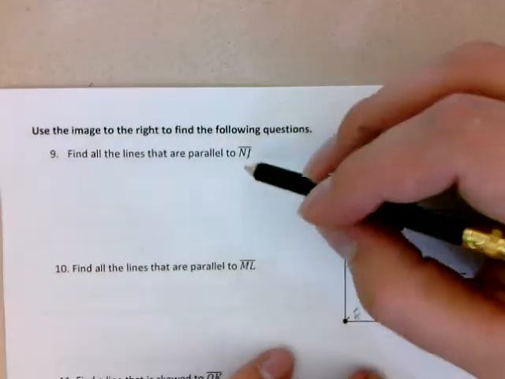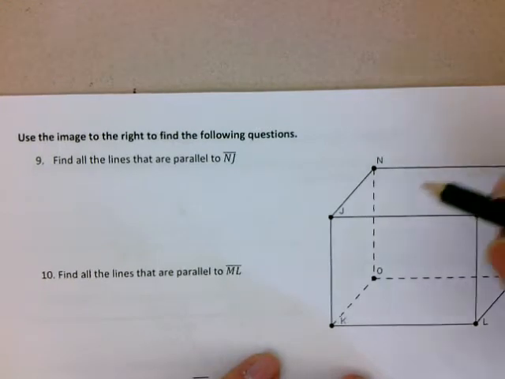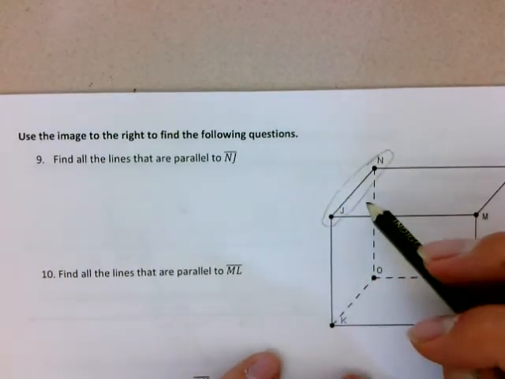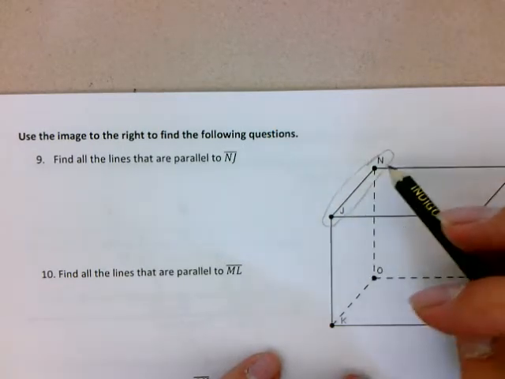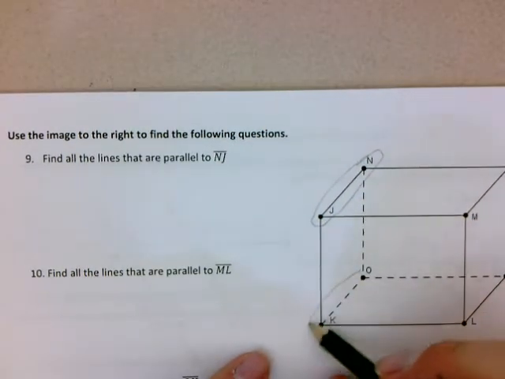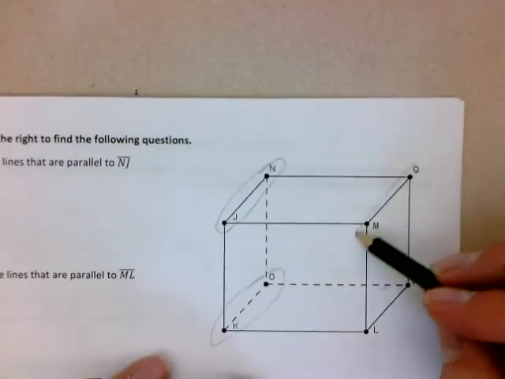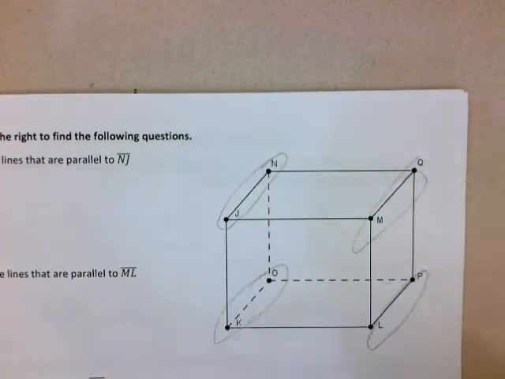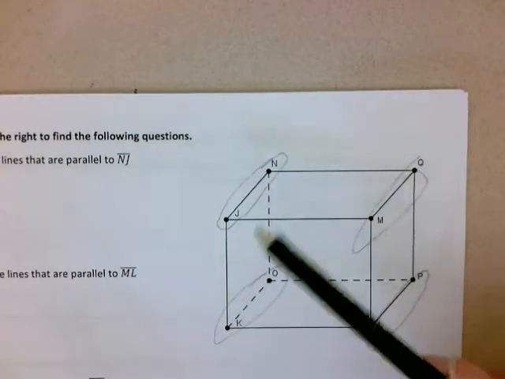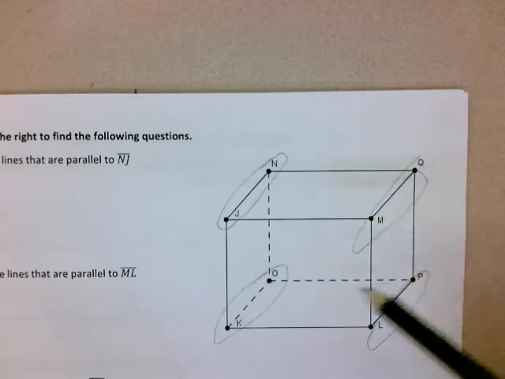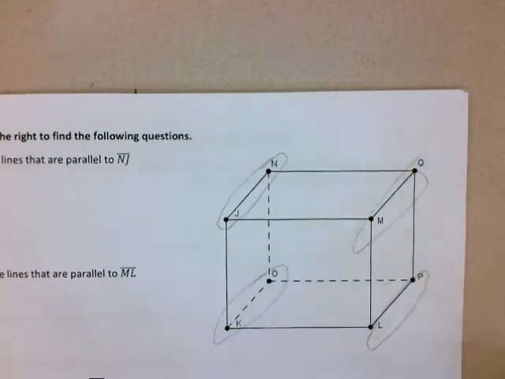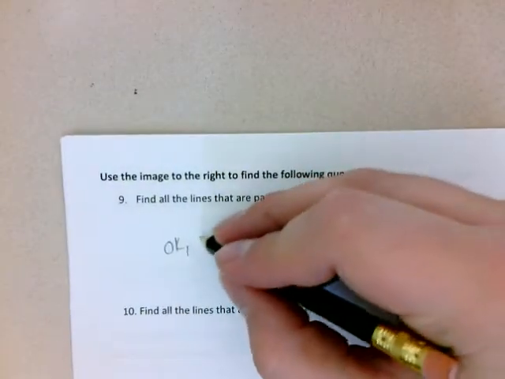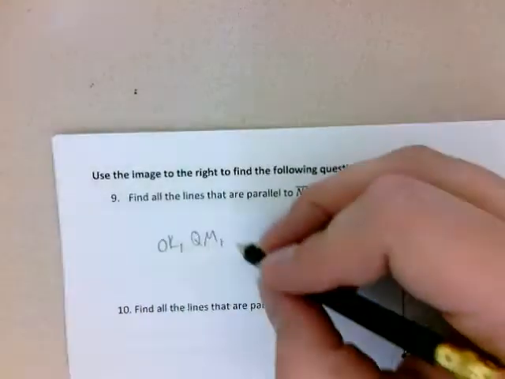So first things first, we're going to try to find all the lines parallel to NJ. NJ is right here. We're going to look for all the other lines that look like NJ, meaning they're slanted a little bit like this. So we've got OK, we've got QM, and we've got PL. All four of these lines are parallel to each other because they're going in the same direction, and they'll never touch. So we'll say OK, QM, and PL.